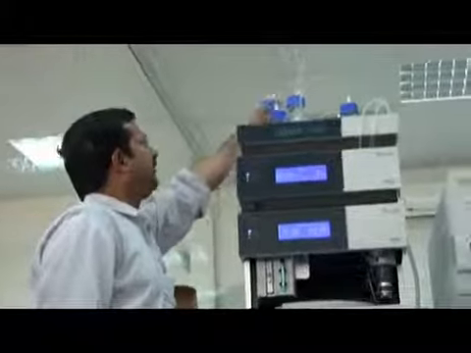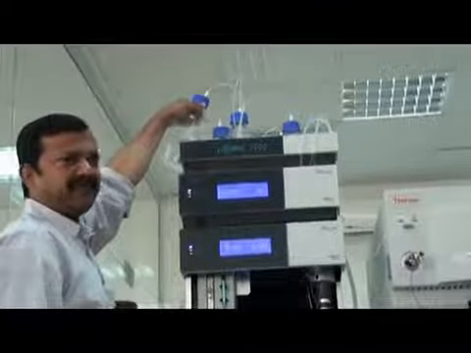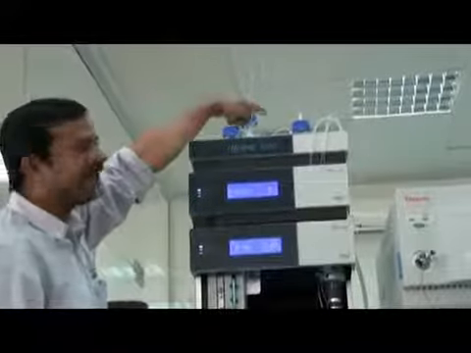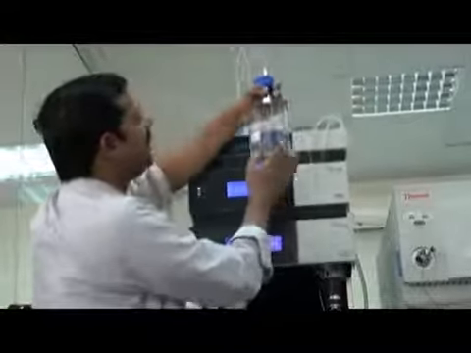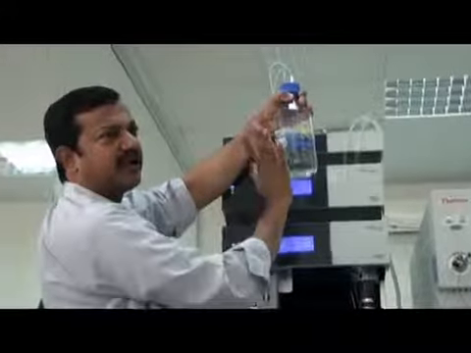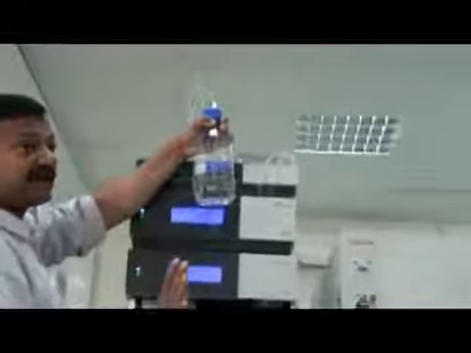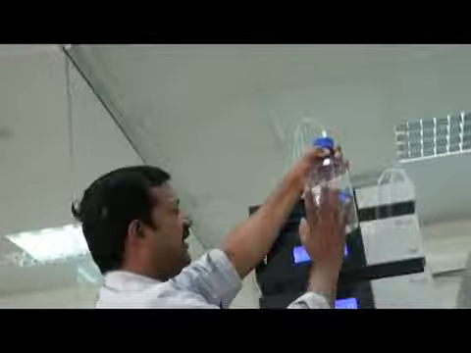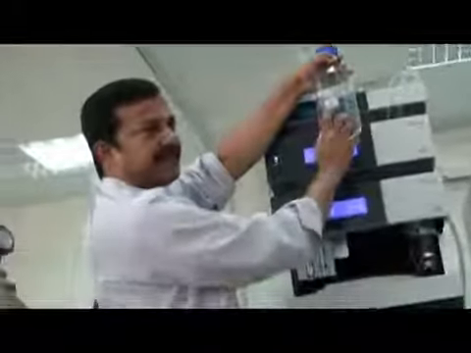Line C, I just put some water here. We don't use line C right now. Nothing. Line D, in line D I put 50% methanol in water, 50-50 methanol water, without buffer, without ammonium formate, without formic acid, no salt, only 50-50 methanol water. This is line D.